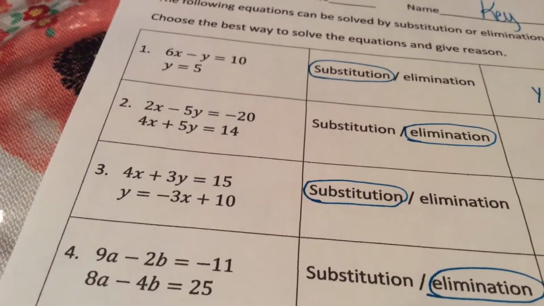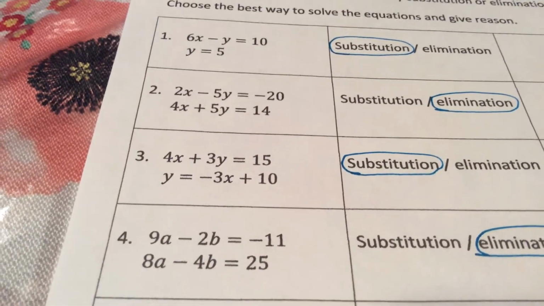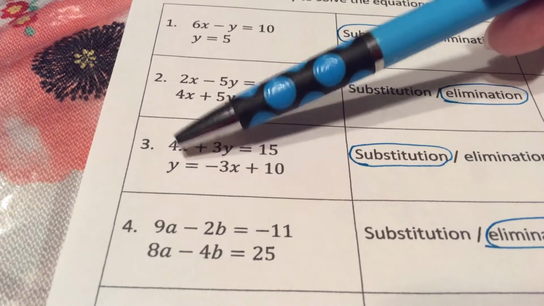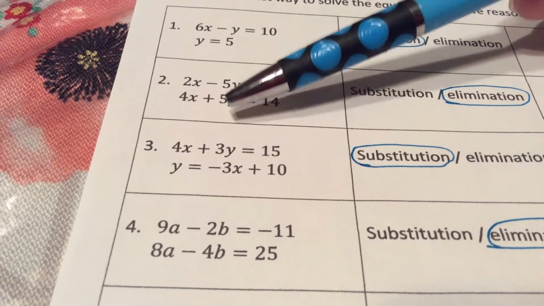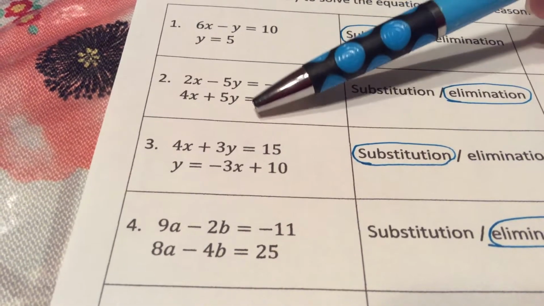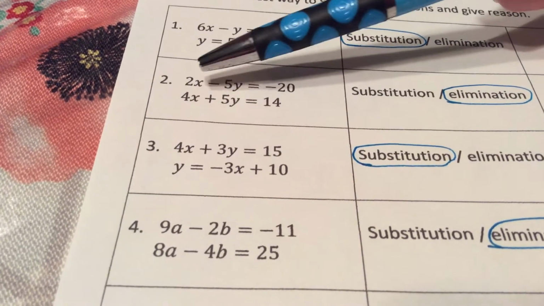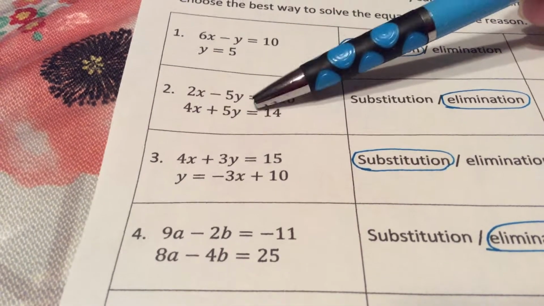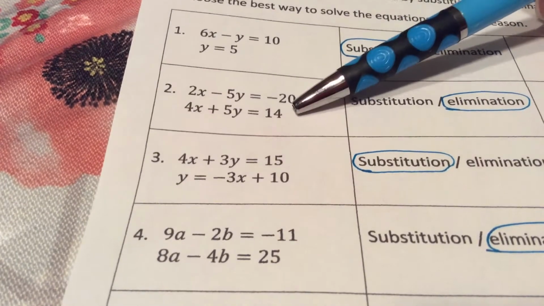Now, on number 3, we have this y equals. Before you can add, you have to have the x's over the x's, the y's over the y's. The equal sign has to be over the equal sign, and the number has to be over the number. They have to be in the exact same order. These are in standard form. That's the usual form that we could put them in.